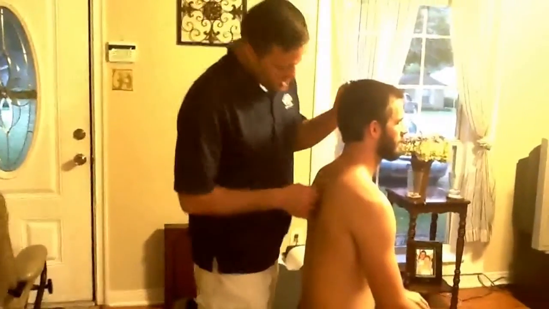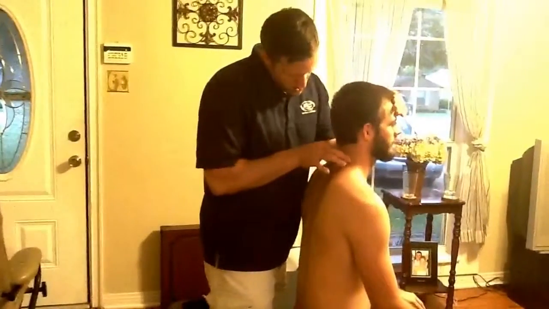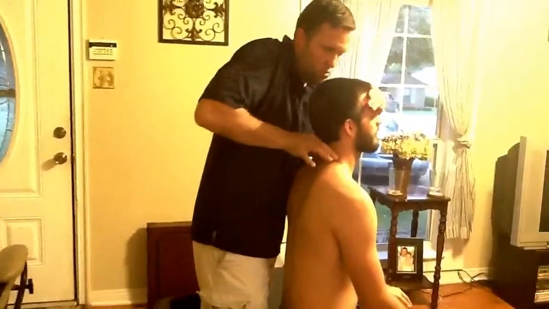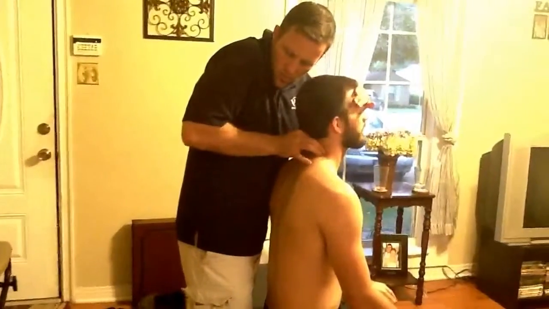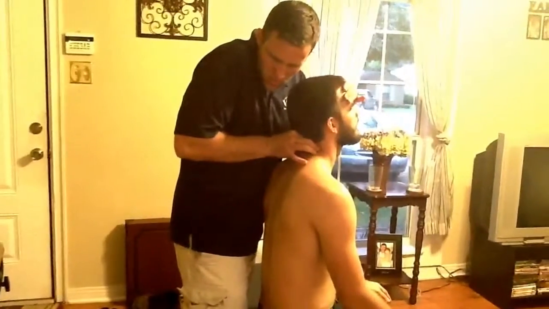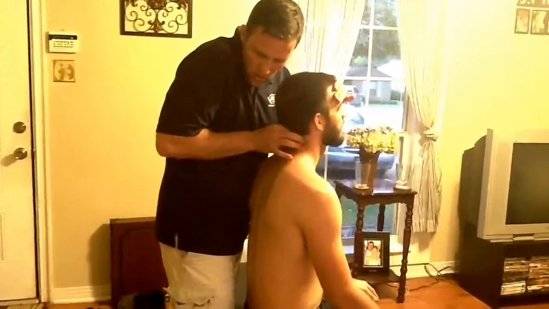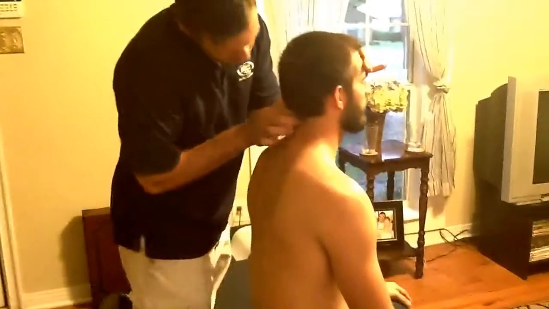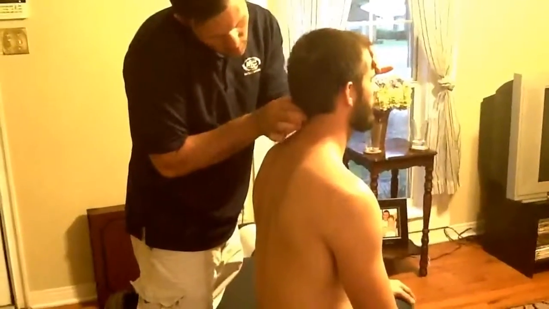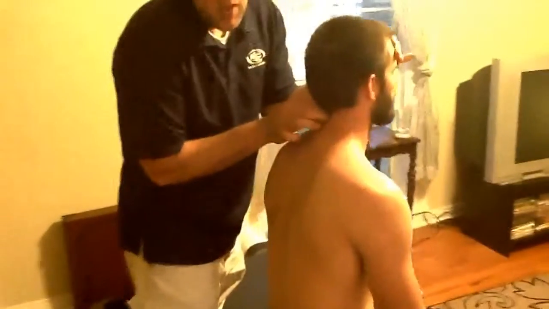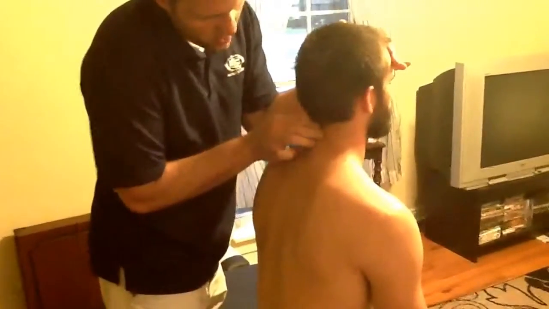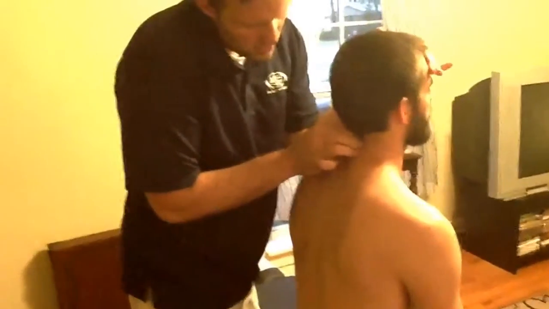So let me go ahead and come in. I feel a little restriction right here. That seems to be in the C3, C4 spinous space here.